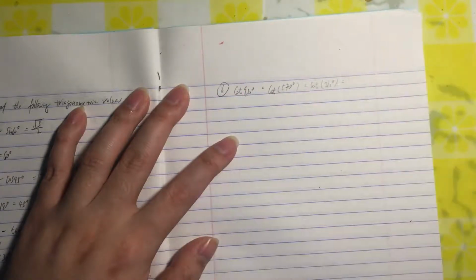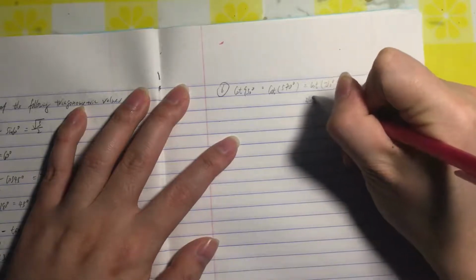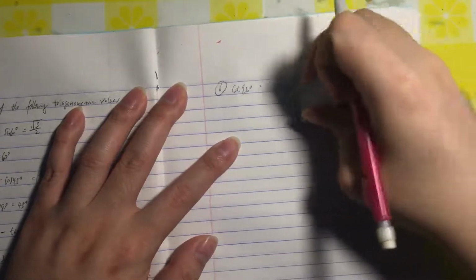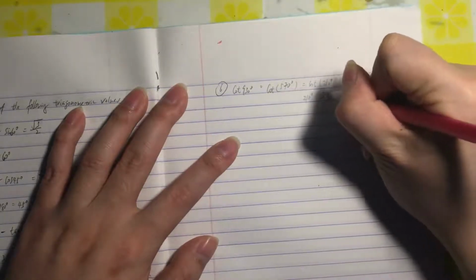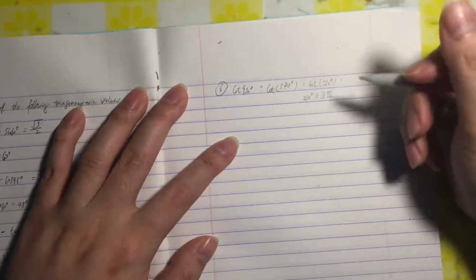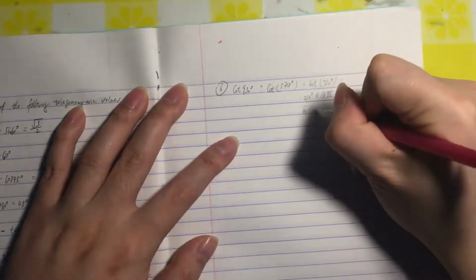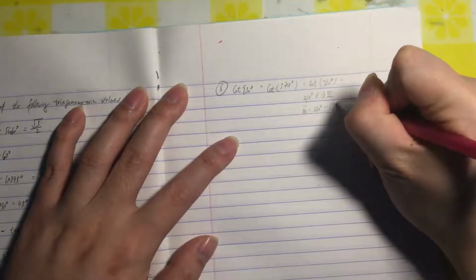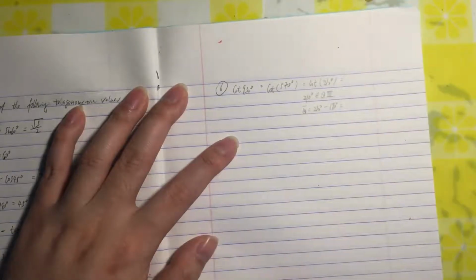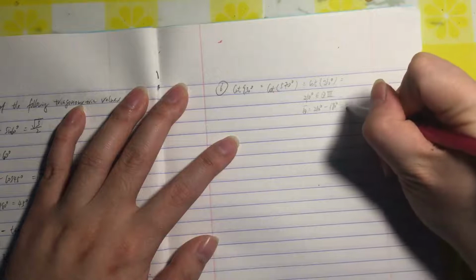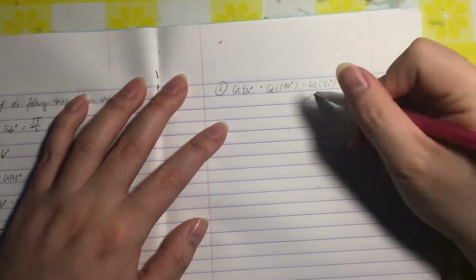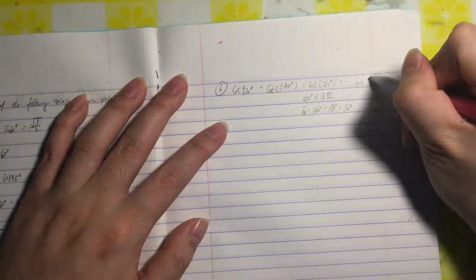Now, for 210, this angle is not an acute angle. Let's find the reference angle first. 210 lies in quadrant 3. For an angle in quadrant 3, its reference angle is the angle itself minus 180, which is 30 degrees. So cotangent 210 is the same as cotangent 30.